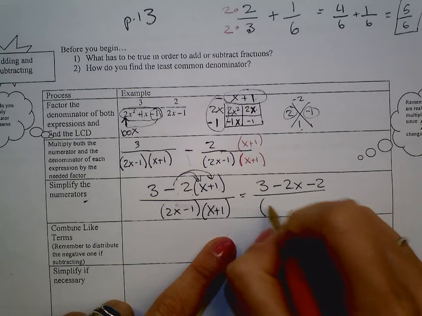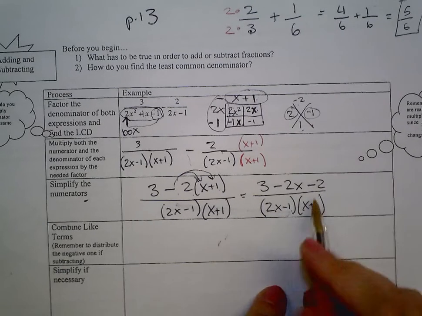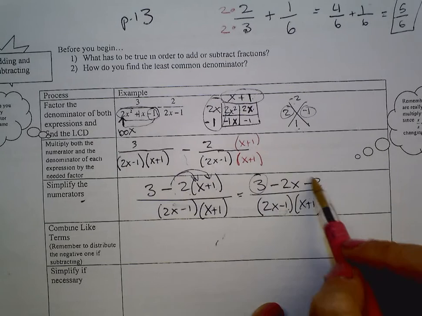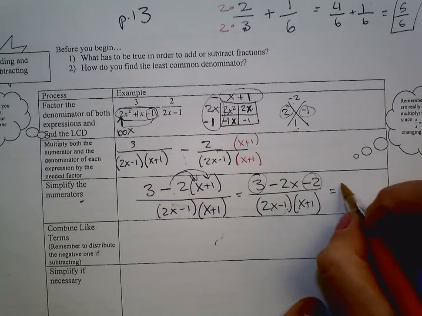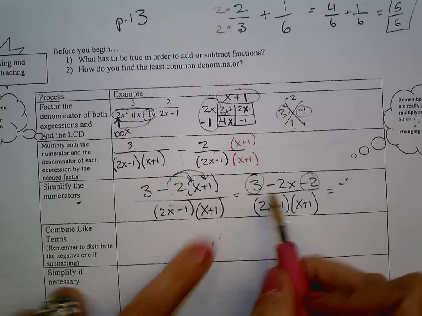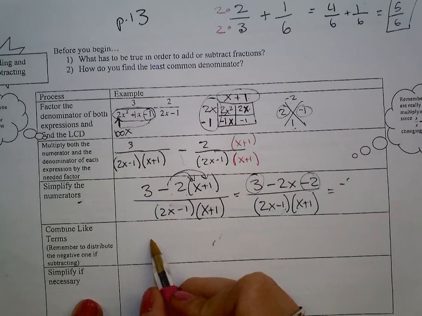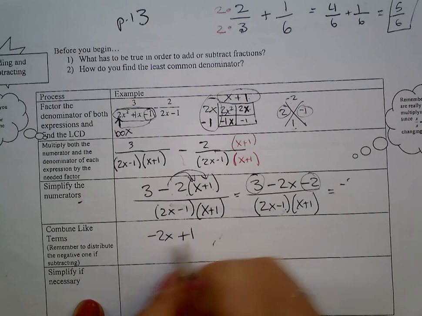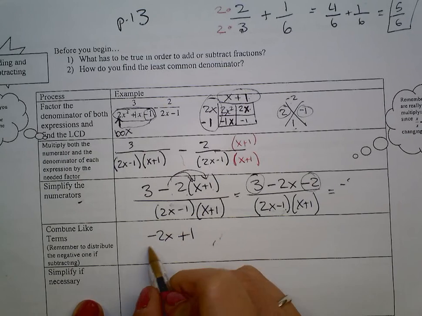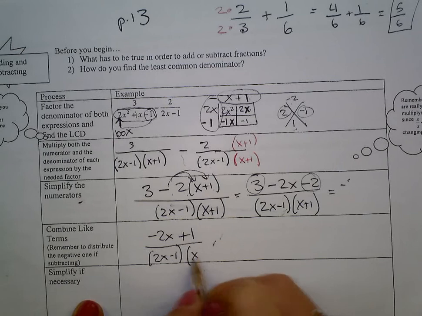And then what? Combine like terms. My like terms here are 3 minus 2 to give me 1. So that reduces to negative 2x plus 1, or you can write it as 1 minus 2x, it doesn't matter. Over 2x minus 1, x plus 1.